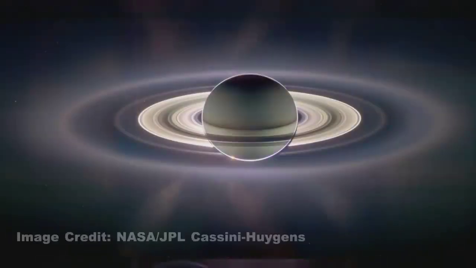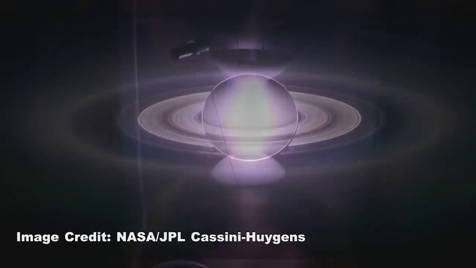Then we ended with a brief discussion of the forces at work in and around Saturn and Jupiter.